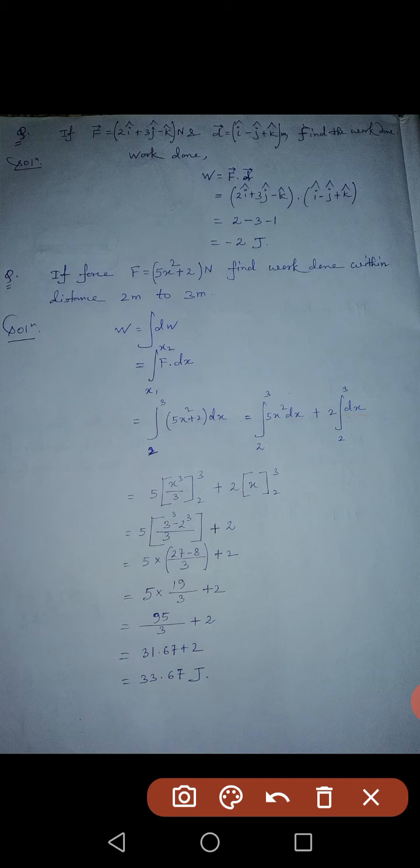Next, in place of x we will substitute the upper limit, that is 3, minus, again in place of x we will substitute the lower limit, that is 2. So the thing becomes like this: once it will be 3 cube, then minus 2 cube.